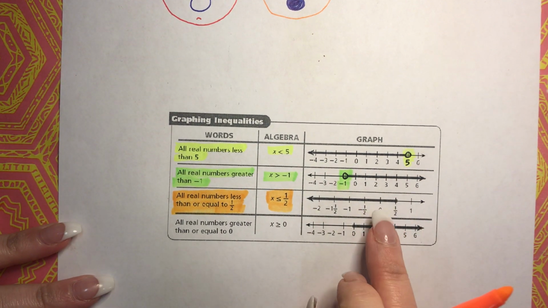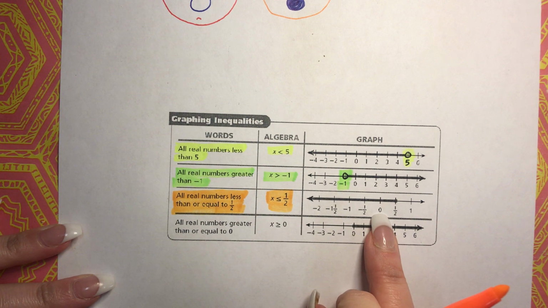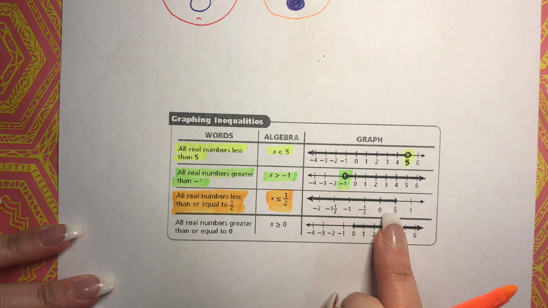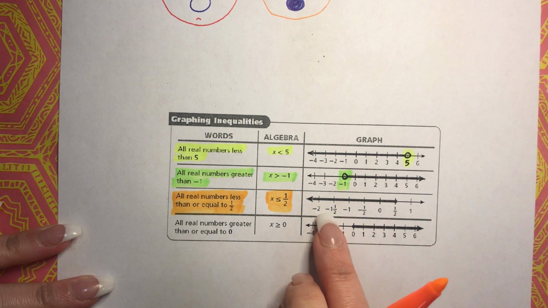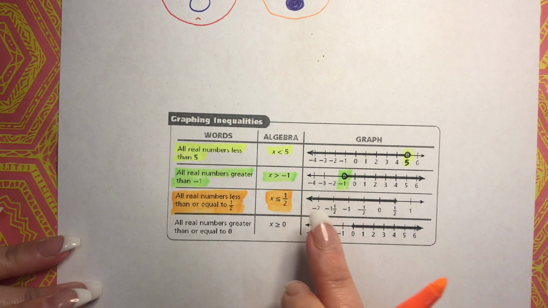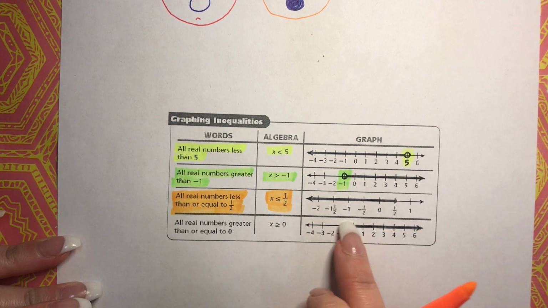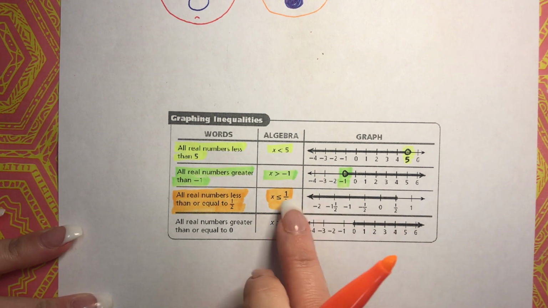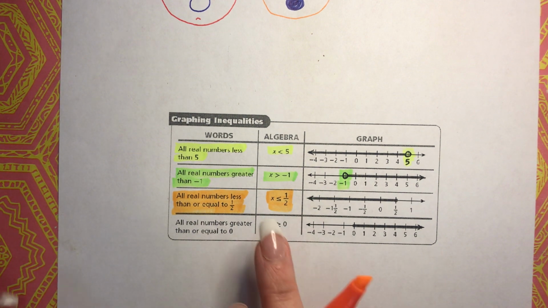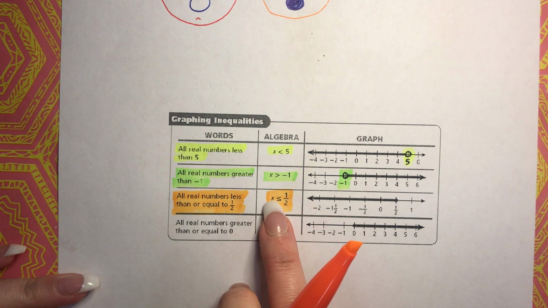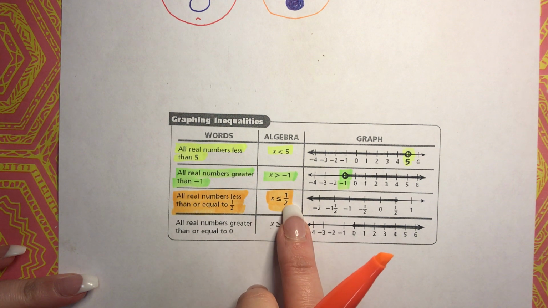Now this number line is actually in halves: 1/2, 1, 0, -1/2, -1, -1.5, -2. When you make it in increments of half, it makes it easier to graph. So this is x is less than or equal to 1/2.